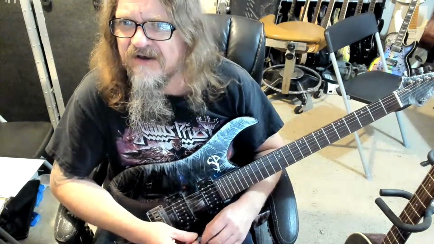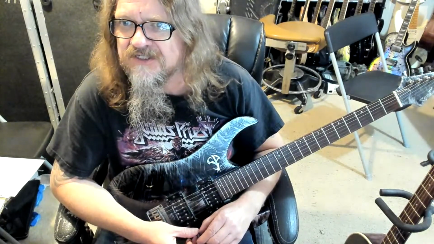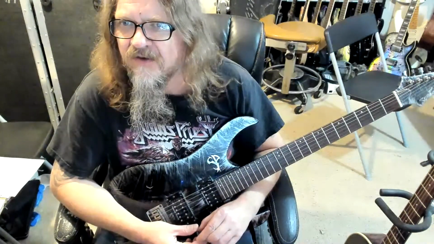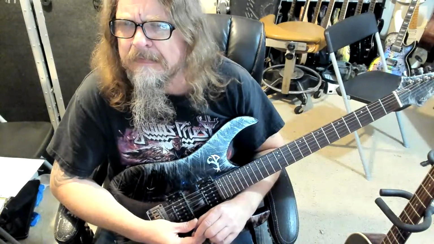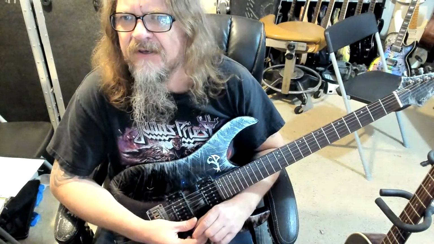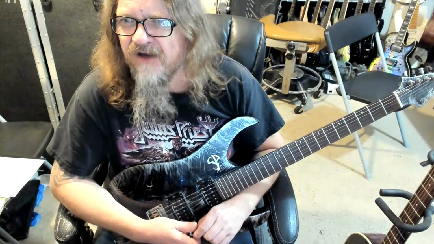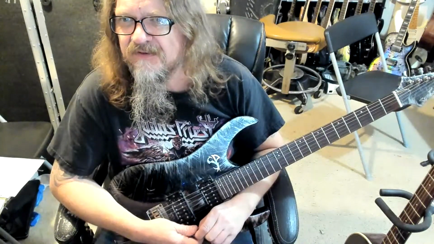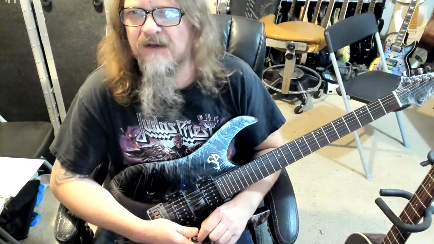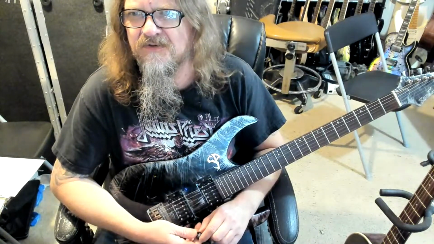I'm trying to figure out the name of the power chords on the second fret going up the fretboard. I'm not exactly sure on the second fret going up the fretboard. Yeah, I'm not exactly sure what you mean there.